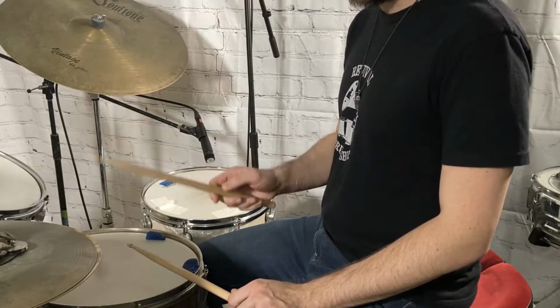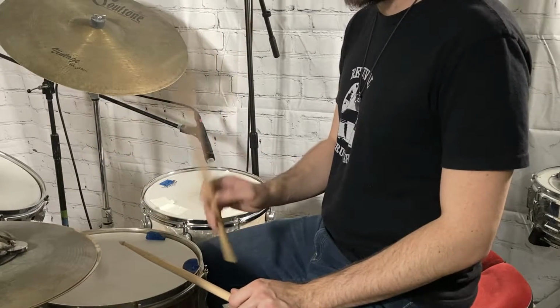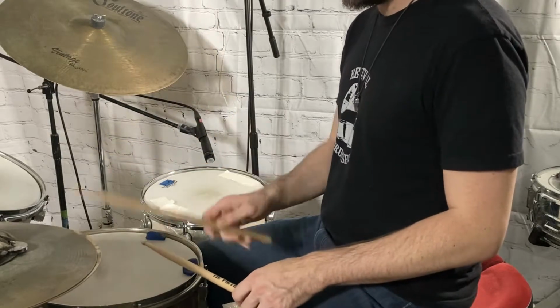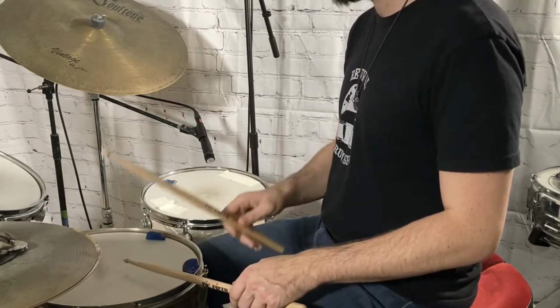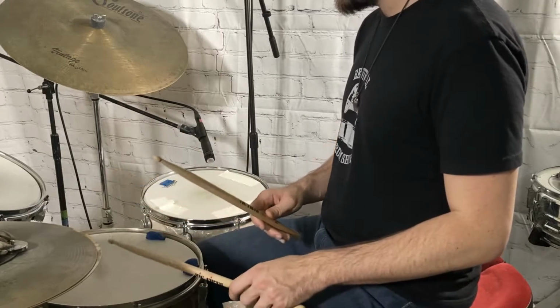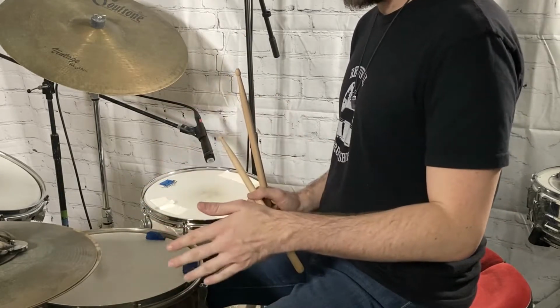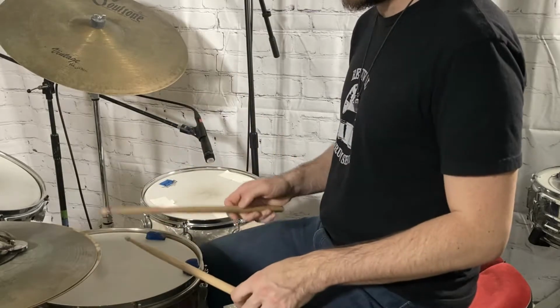Here's a common hip-hop type groove that can be applied to many different styles. So we'll start out with 8th notes on the hi-hat. 1 and 2 and 3 and 4 and 2 and 4 on the snare. 1 and 2 and 3 and 4 and then the kick pattern will be on beat 1, the and of 2, and beat 3, like this.